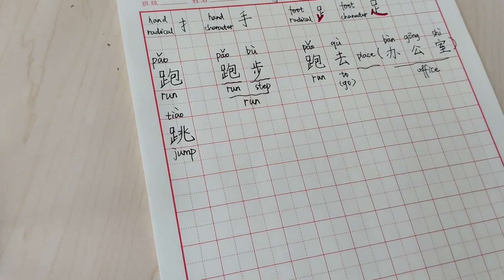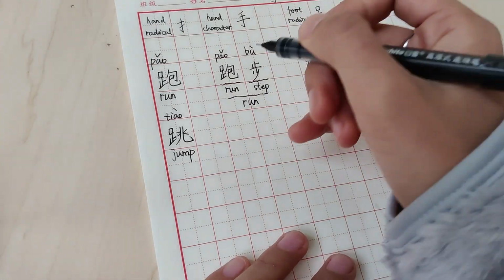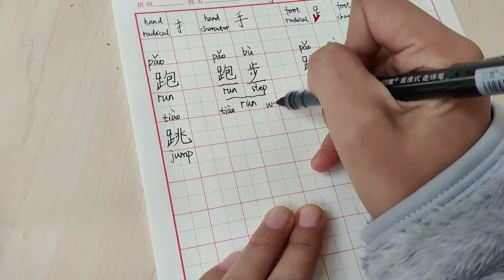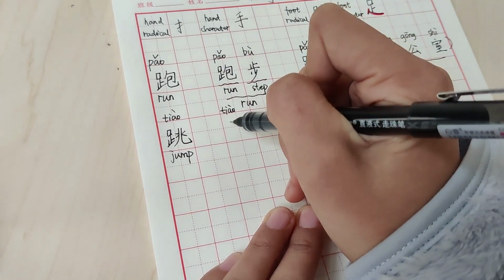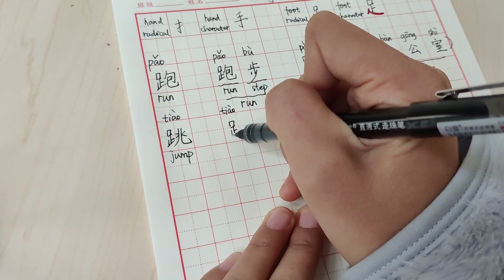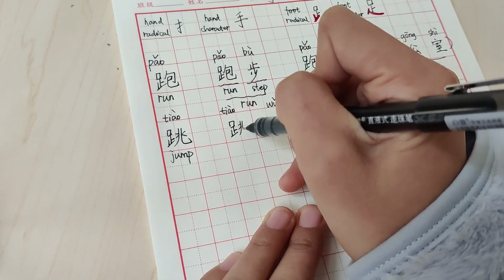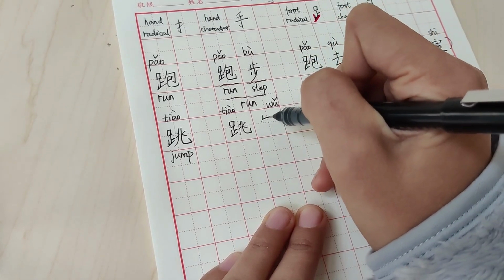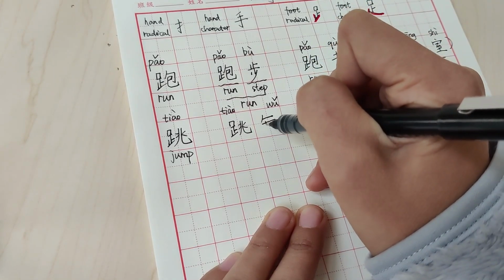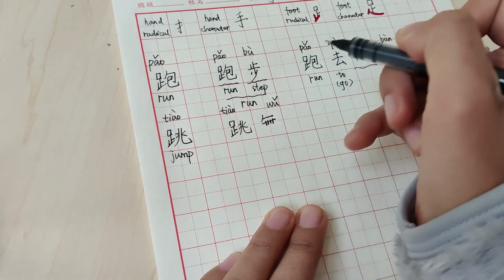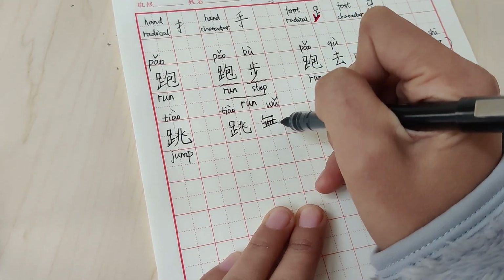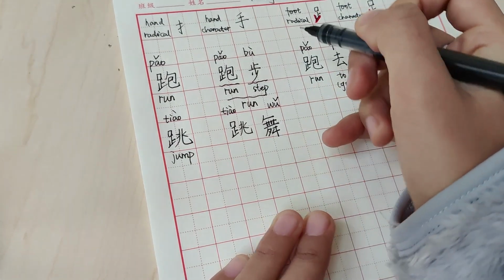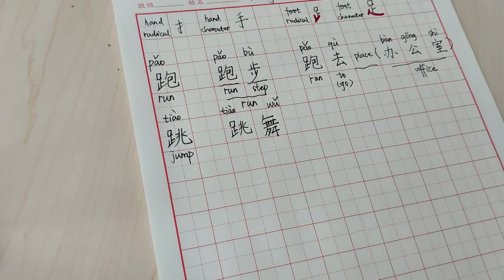And here's a very beautiful word, 跳舞. 跳, we have it here, and 舞. 1, 2, 3, 4, and then oh, such a complicated word.